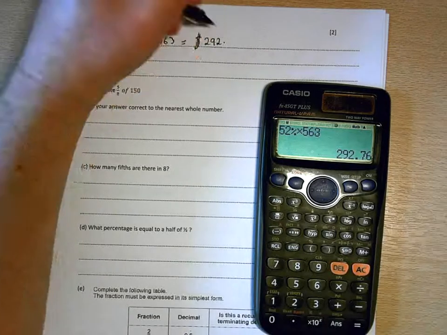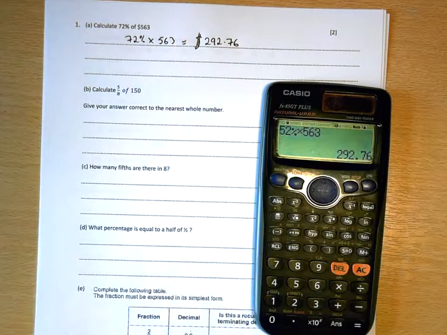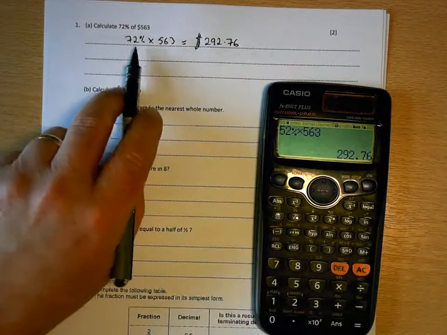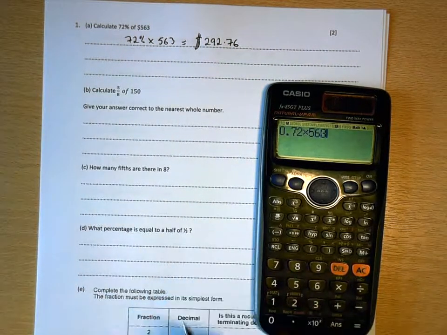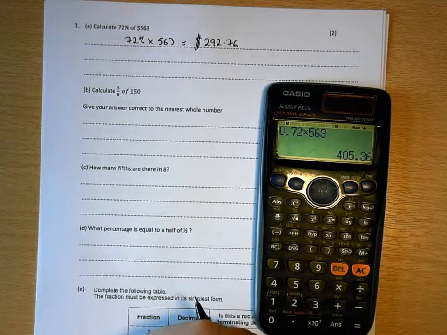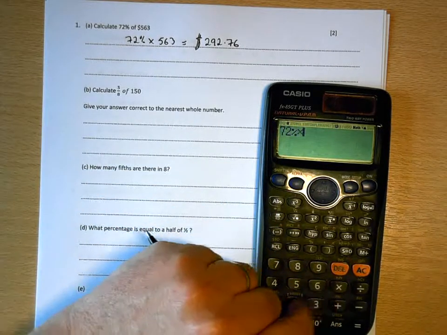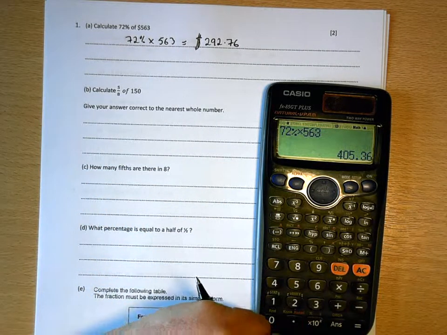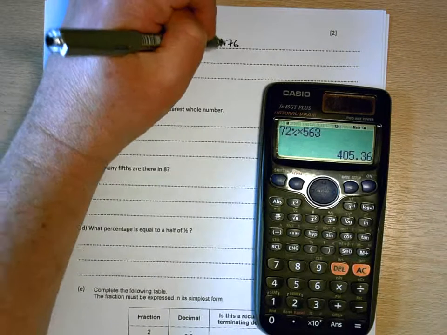If you don't like using the percentage button, then you will have either been taught to turn it into a decimal, and then 0.72 times 563 will give you the same thing. Oh, strange, I don't know what I did the first time.